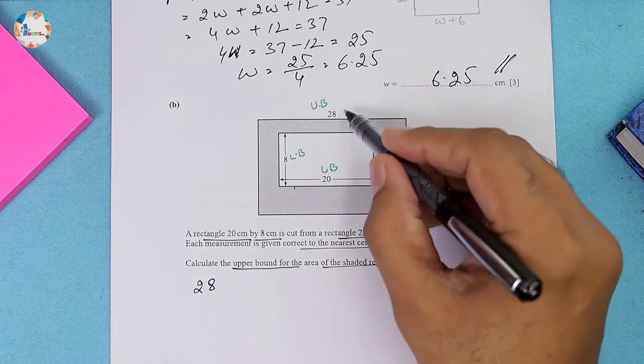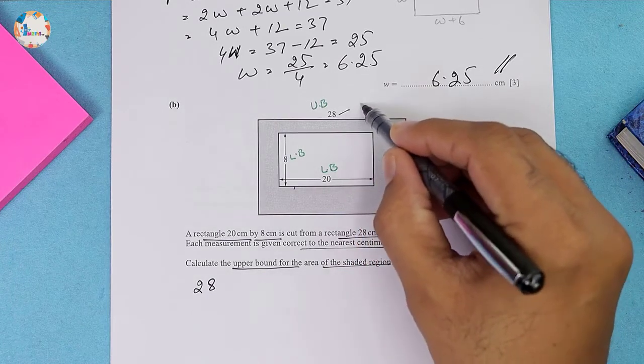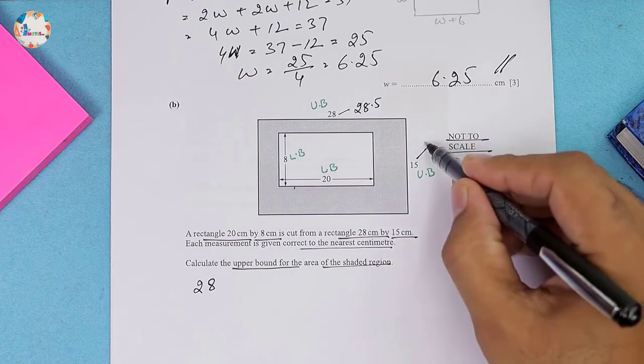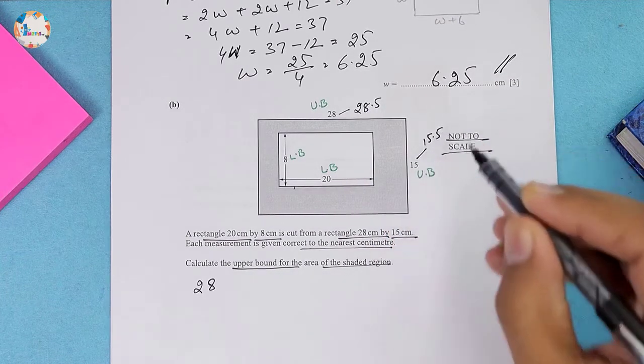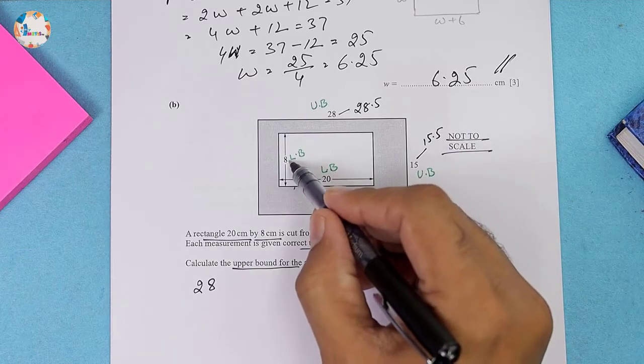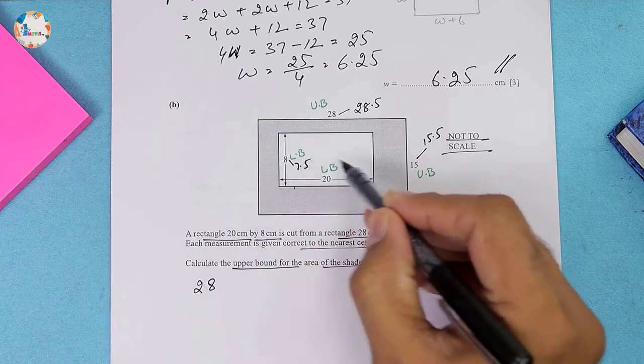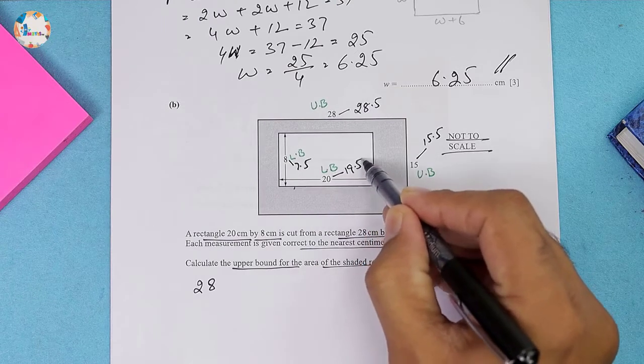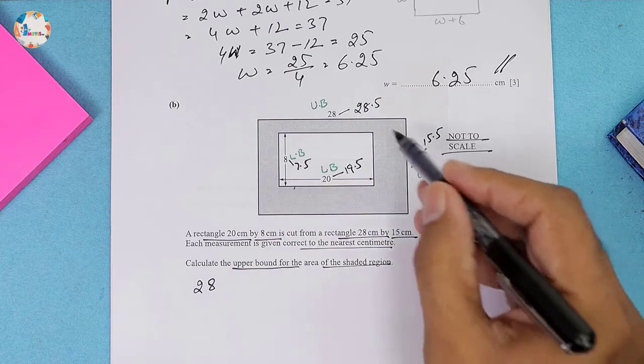Upper bound of 28 will be 28.5, and upper bound of 15 will be 15.5. Similarly, lower bound of 8 will be 7.5, and lower bound of 20 will be 19.5. So these will be the values which we will be taking.